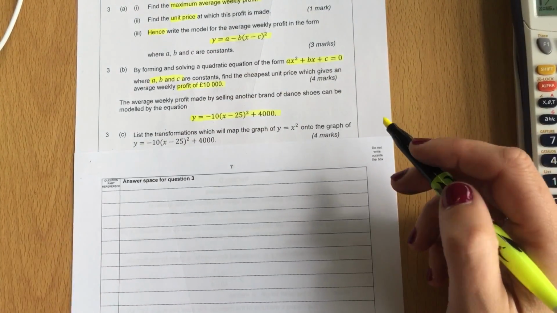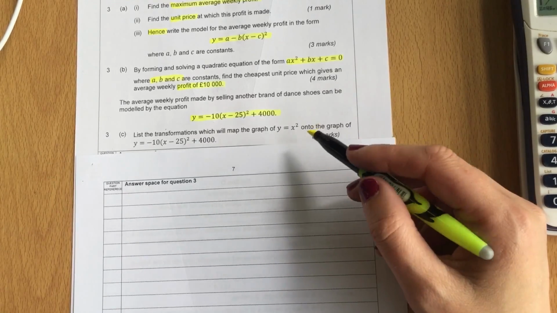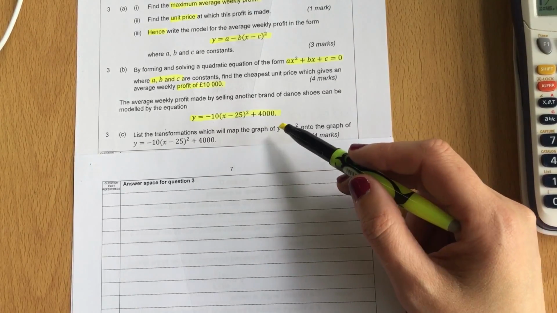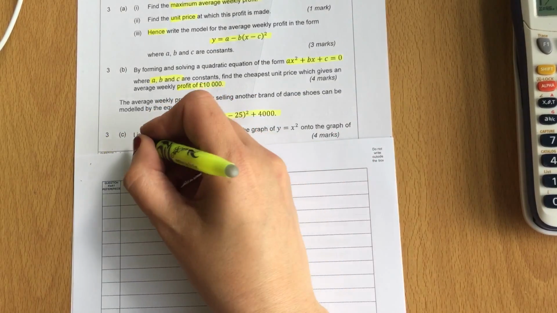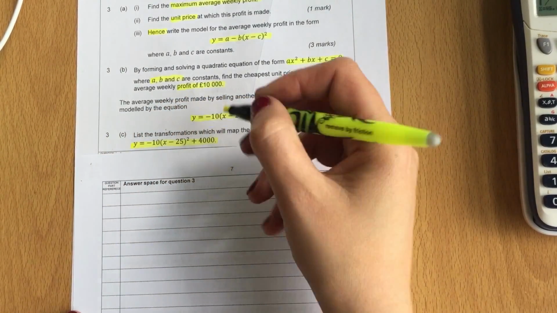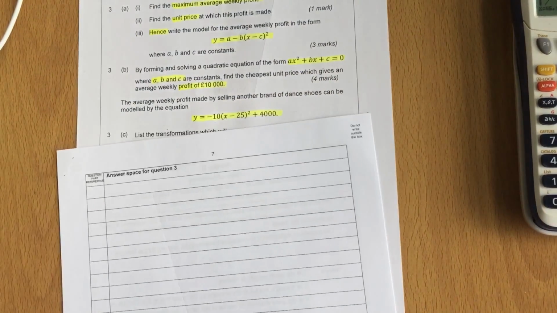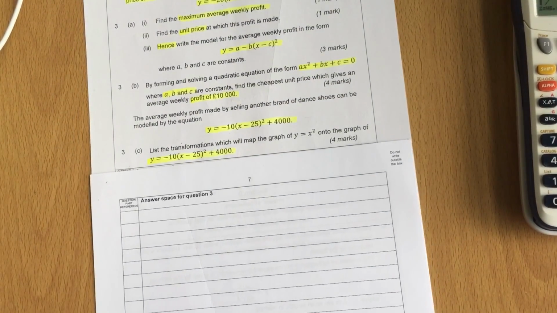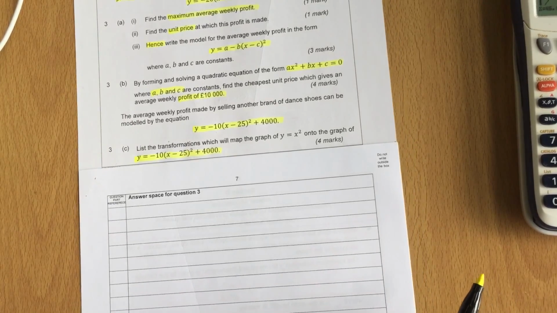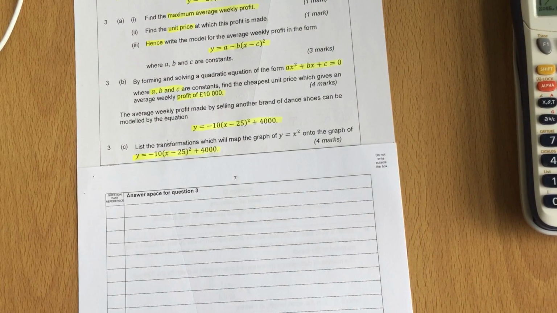List the transformations which map the graph of y equals x squared onto this. This is traditionally a different equation to the one that you found, purely and simply because they don't want to penalise you if you've got an equation wrong earlier on.